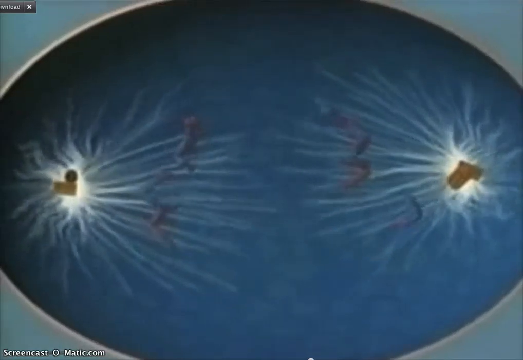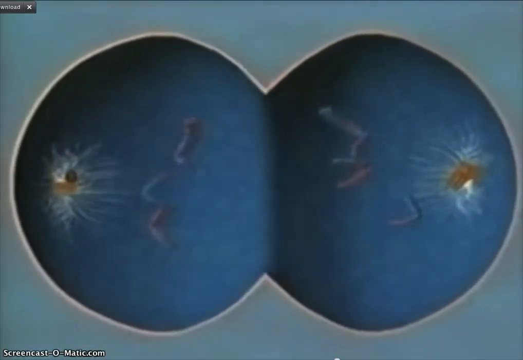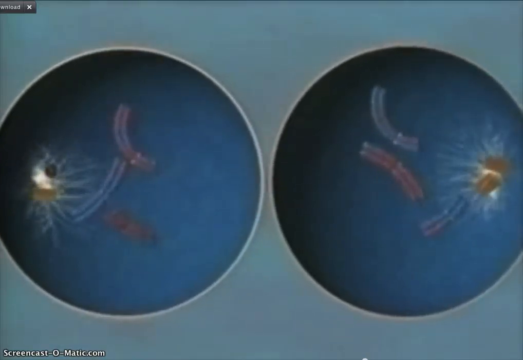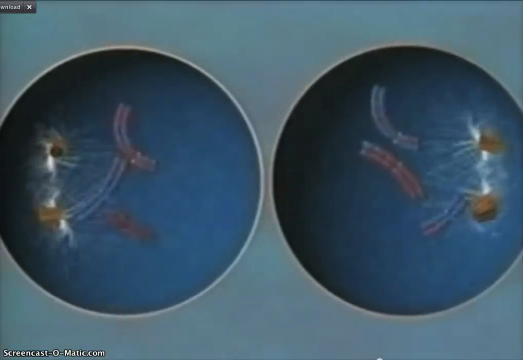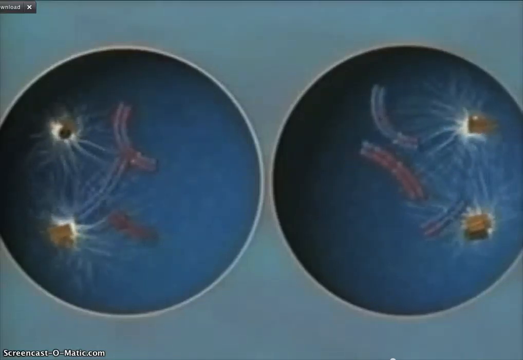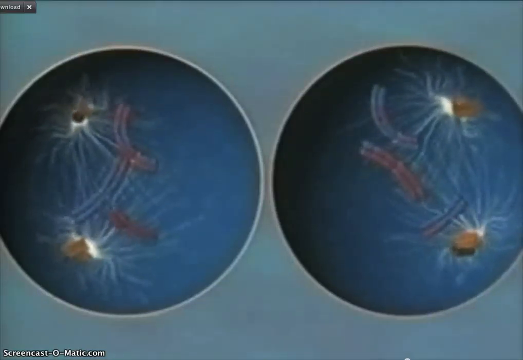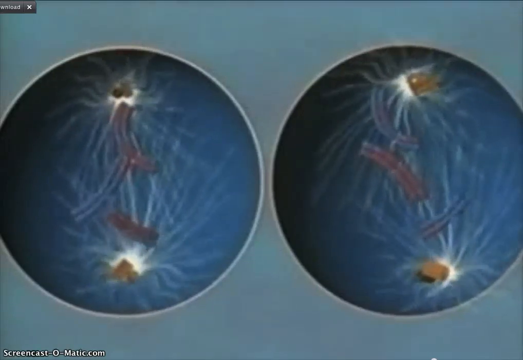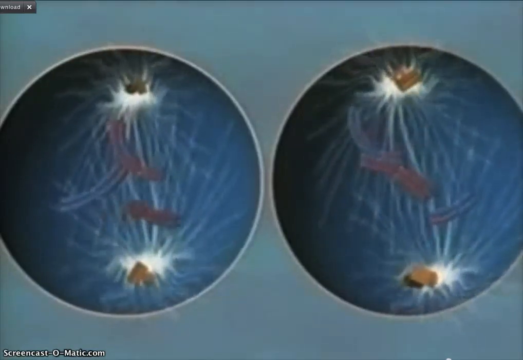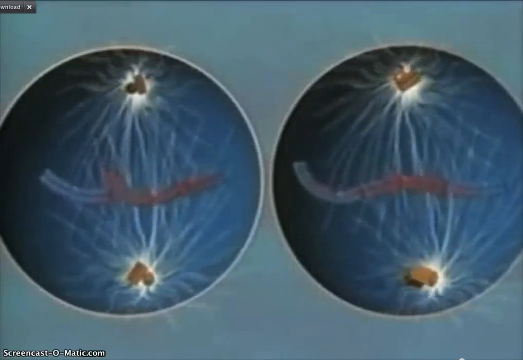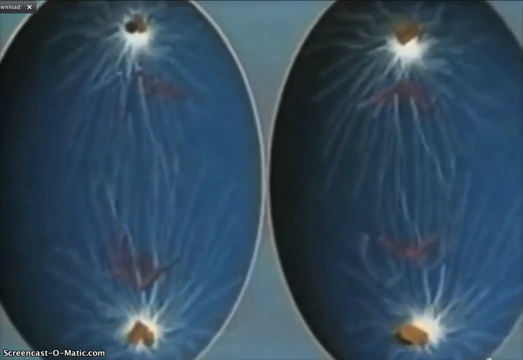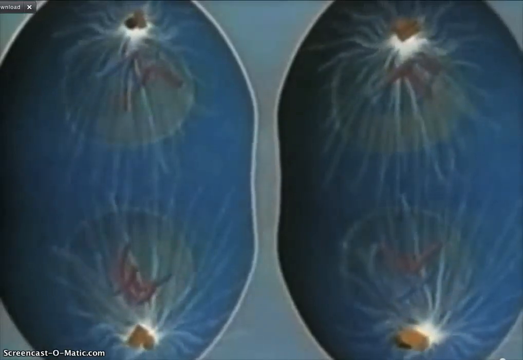Fibers pull the homologs apart. This leaves the sister chromatids intact. With twice the amount of genetic information the cells will need, nature must cut the genetic deck in two. This second division produces 4 unique sets of chromosomes. Because they carry half the genetic information, we call these haploid cells.